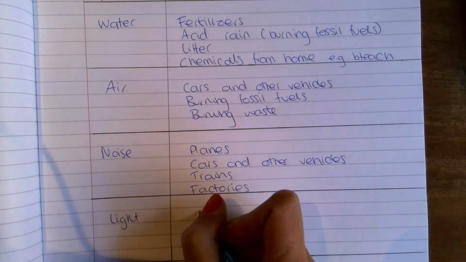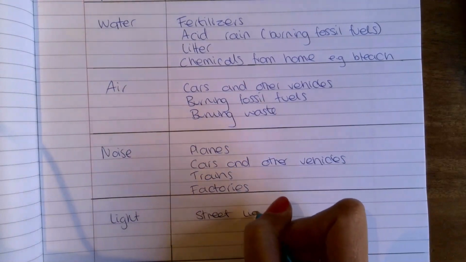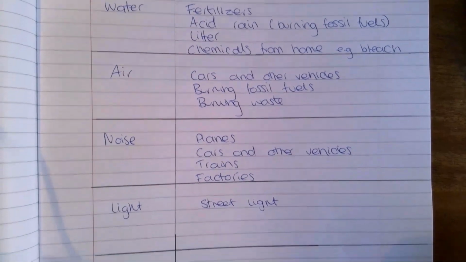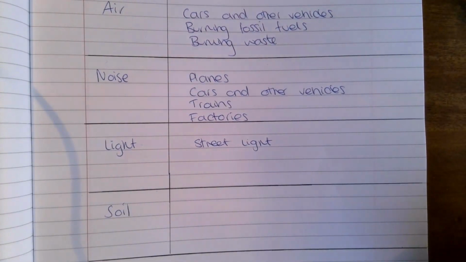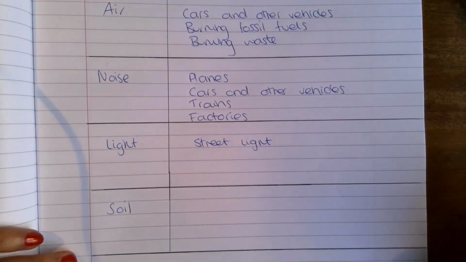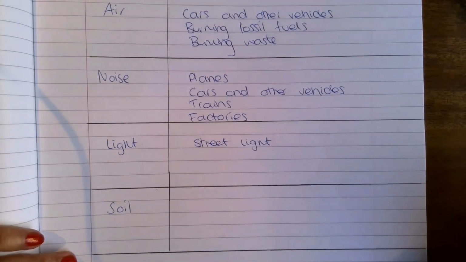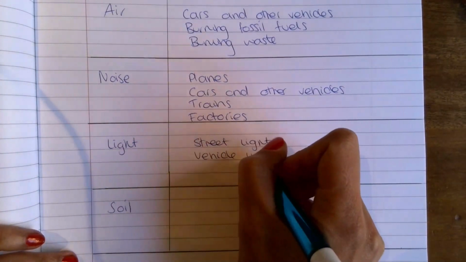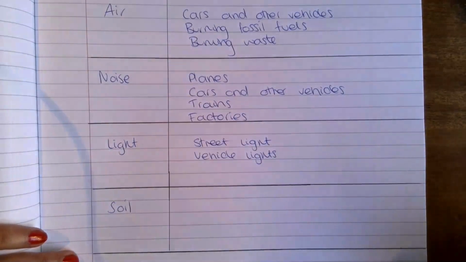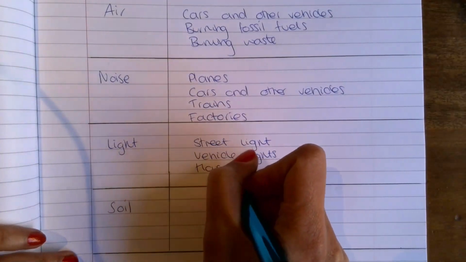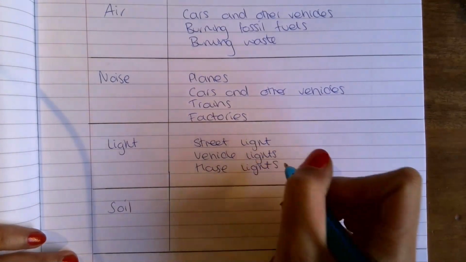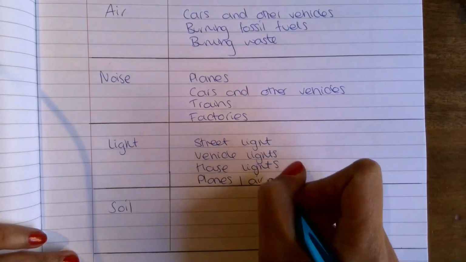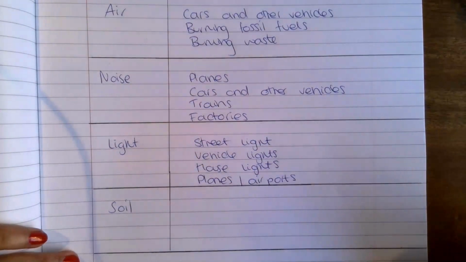Okay, so light pollution, we've got things like street lights. Any of you that have travelled into the UK on an aeroplane, you'll be able to see huge patches of the UK that are lit up at night time, and that's because of street lights as well as domestic lights, lights in homes, lights in offices, etc. So vehicle lights, so lights on cars, on motorbikes, house lights, and planes and airports, because they have to be lit up all the time so the planes can see where it is that they need to land.